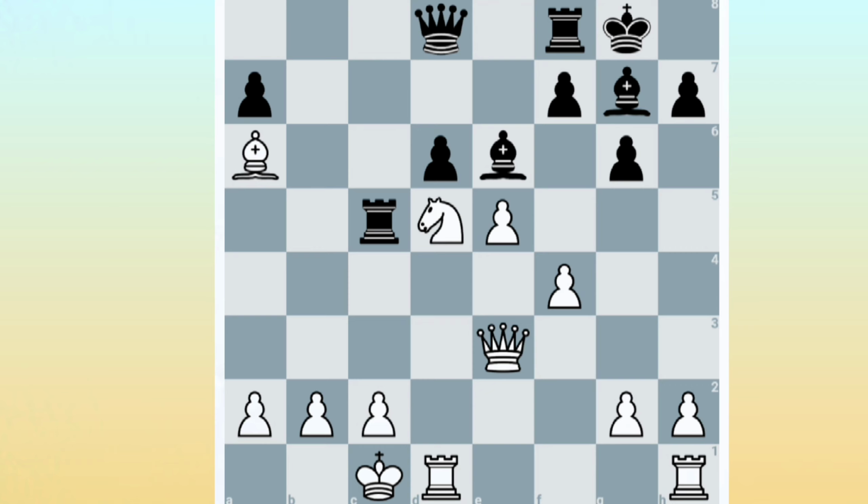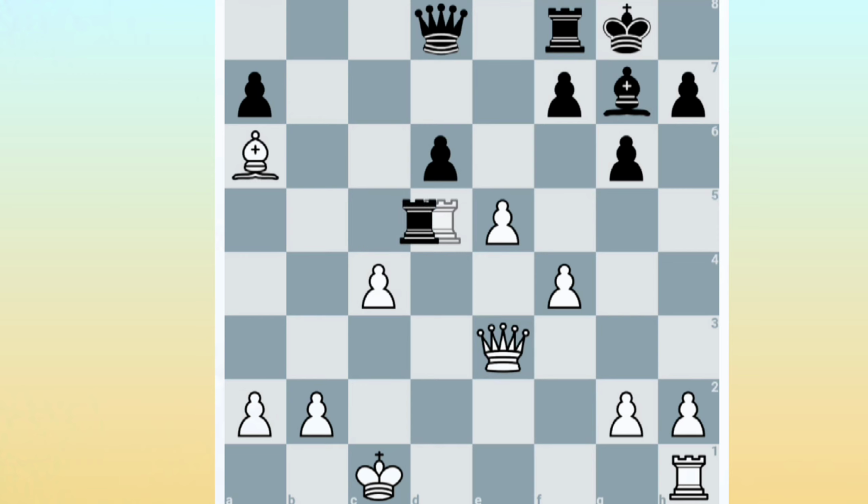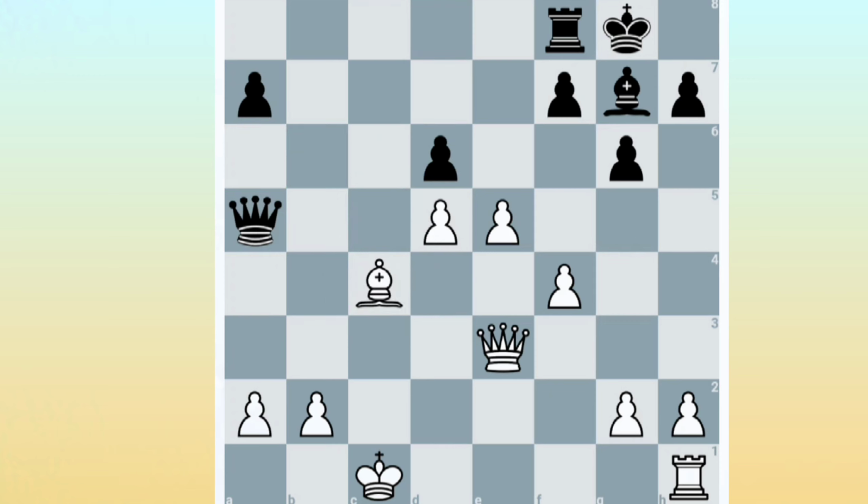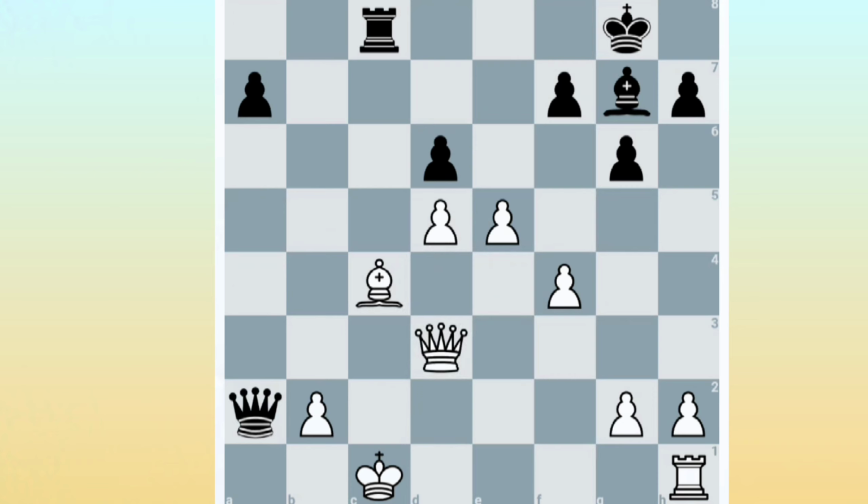If white plays the move c4 to protect the knight, then the bishop captures the knight, rook captures the bishop, rook captures the rook, and pawn captures the rook, and then black can play queen to a5. And now white has to protect both the pawns on a7 and d5. So white can play bishop to c4, but then the white bishop is pinned by the rook, and if white protects the bishop with the queen, then the pawn on a7 will hang, and white is in serious trouble here.